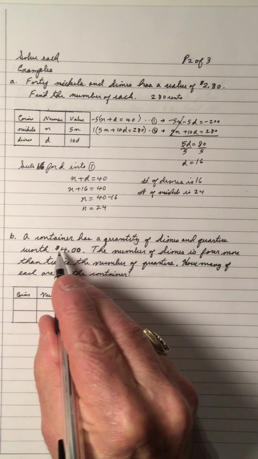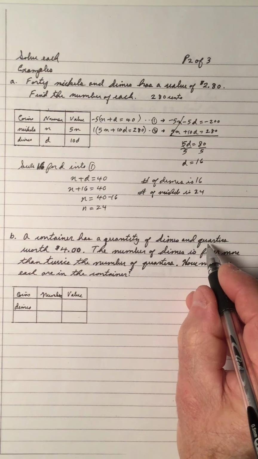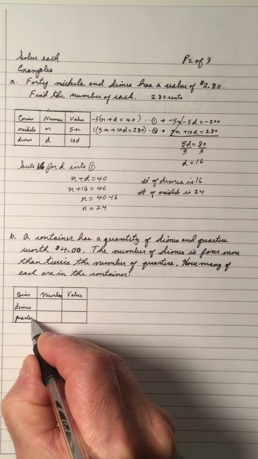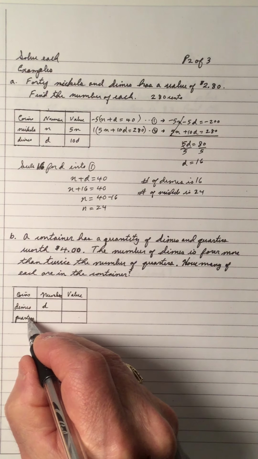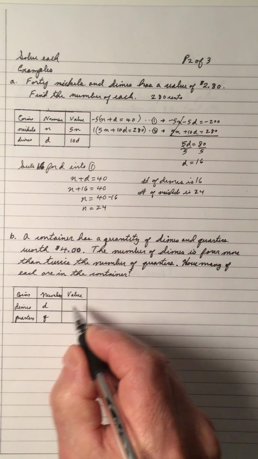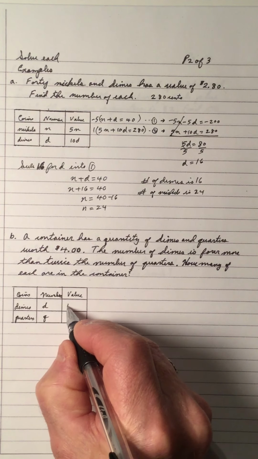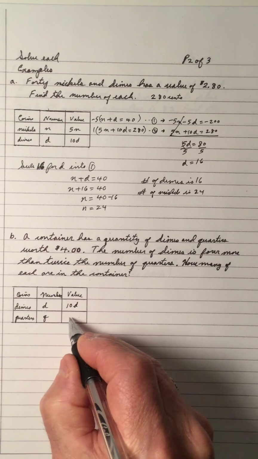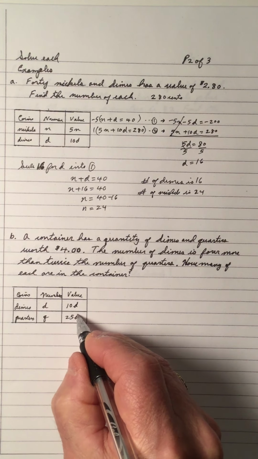So the coins are, first one is dimes. And the second one is quarters. So the number of dimes I'm going to represent by D. The number of quarters I'm going to represent by Q. So the value of the dimes is 10 cents times D, 10D. The value of the quarters is 25 cents times Q, so it's 25Q.